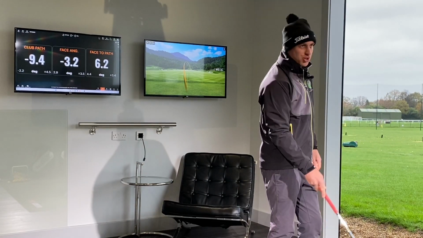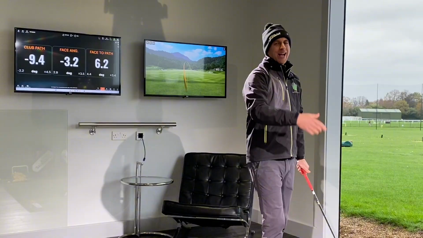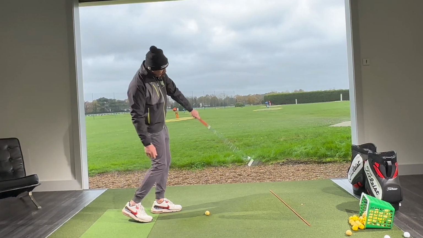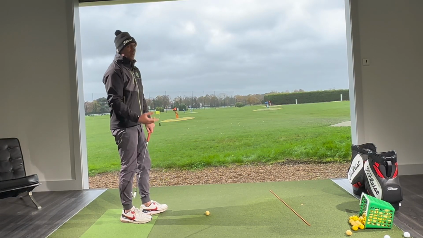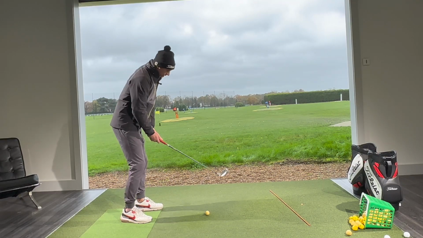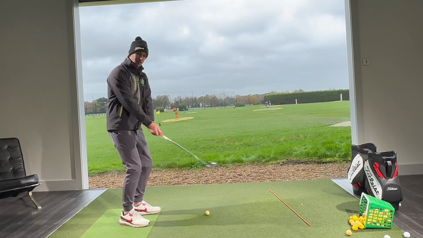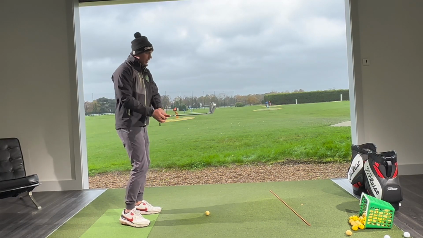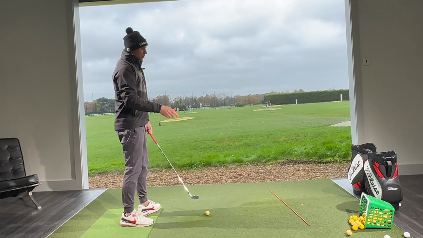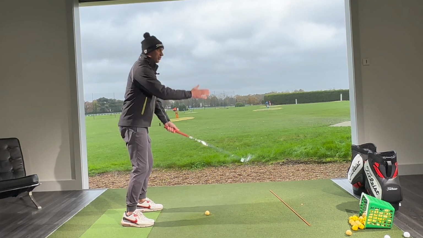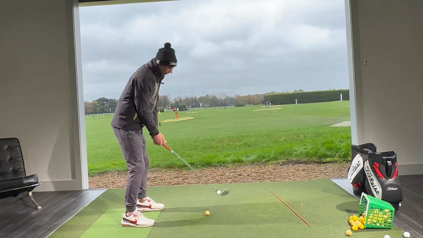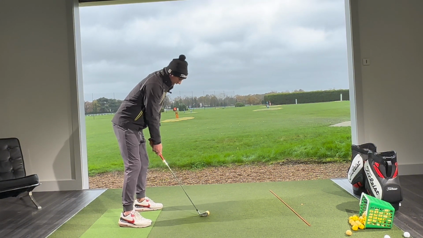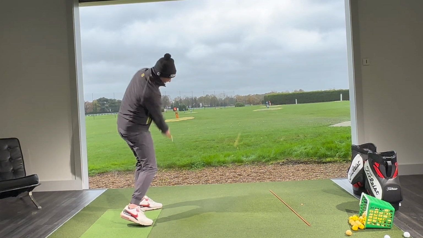Now, if I wanted to change that and draw the ball, you would know, to hit a draw, you have to have the club moving that way. If I didn't change the club face, and it could be related to my grip, wrist conditions, backswing, release, whatever, if I didn't change the club face somewhere and I just kept the same face to path, and I just moved my path out to the right, we know what's coming up here.